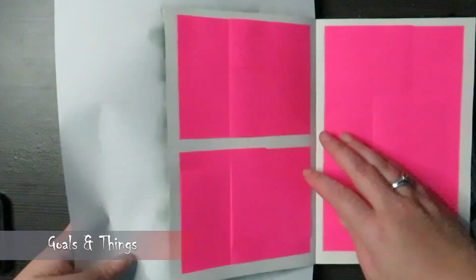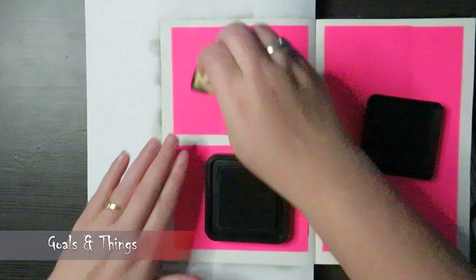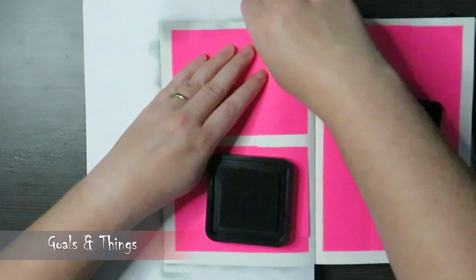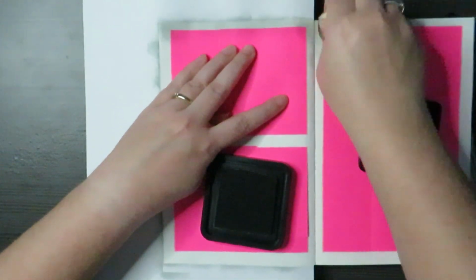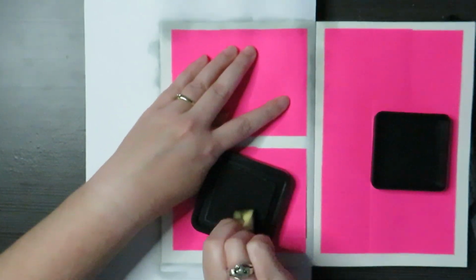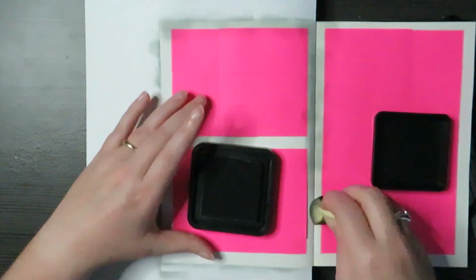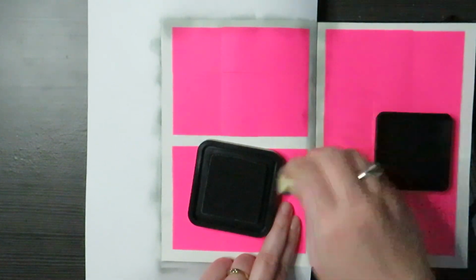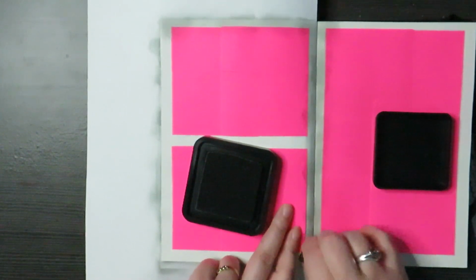Next is my goals and things. Normally I do monthly log next, but for some reason I did not do this in the order I usually do. I did a completely different thing, and we'll see how it goes. So, as you can see, I went and did the background first because that seemed to be the best thing for me.